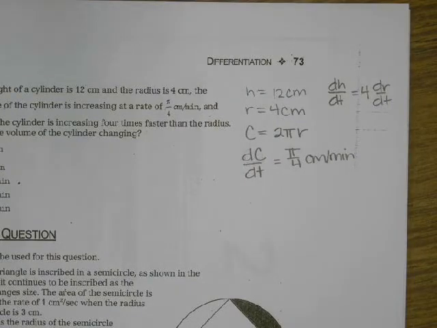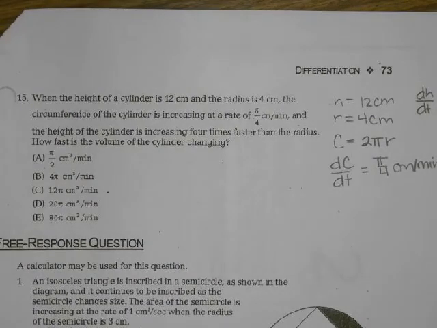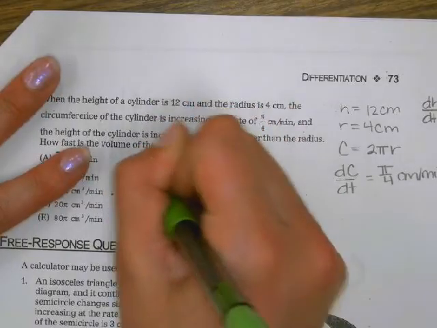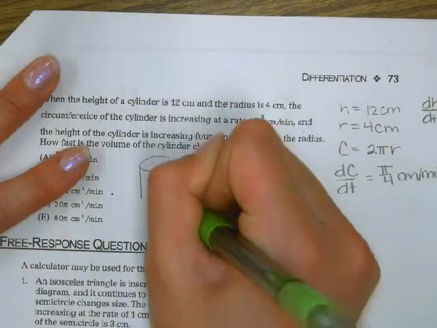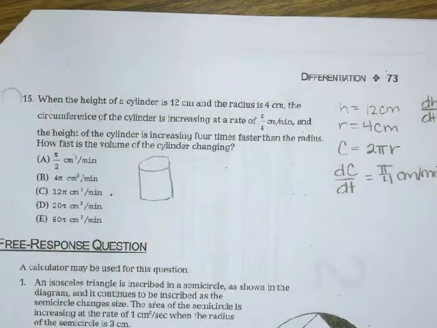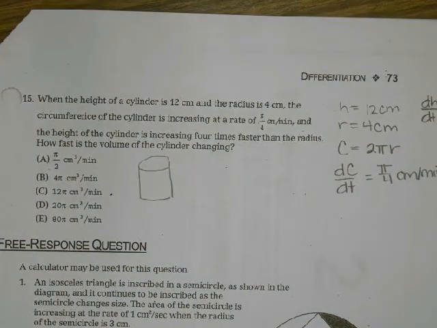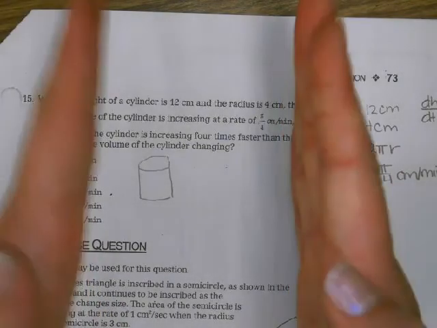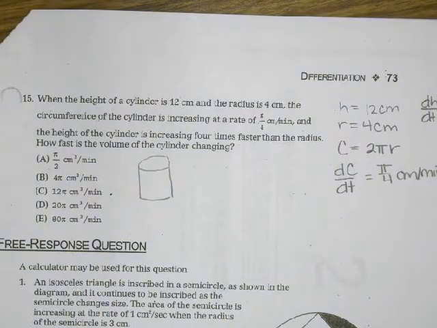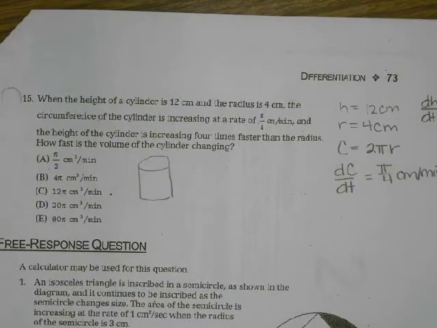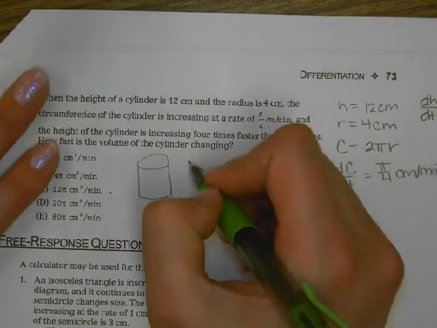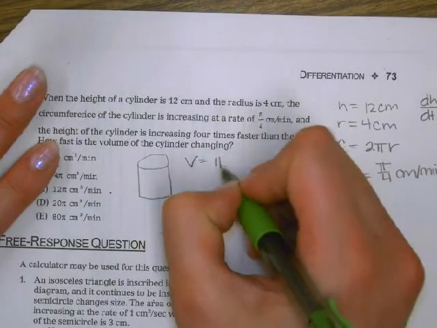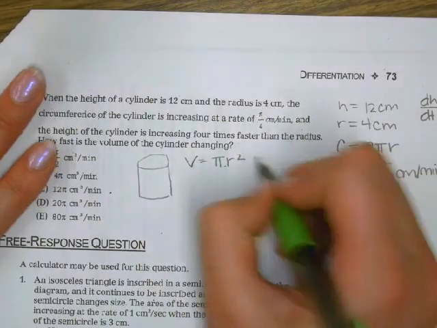Okay. Now they're saying how fast is the volume of the cylinder changing? So I don't remember the volume of a cylinder. I know that a cylinder looks like this, right? It's like a tube. That's a cylinder. So I know that the volume of anything that's consistent, like it's not going out, it's consistent going up, is area of the base times the height, and I know that the area of this base is a circle. So my volume is going to be the area of the base, which is pi r squared, times the height.